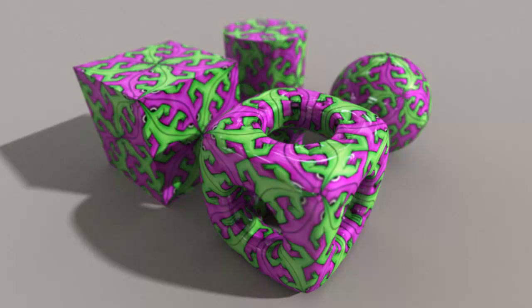So there you go. How to go about wrapping a rotated repeating pattern around a cube, around a sphere, around a mesh object, or indeed anything on which you can use the spherical mapping mode.